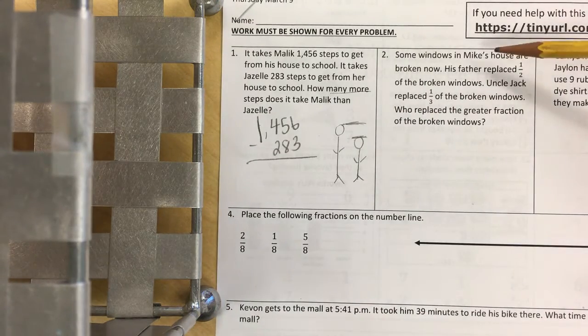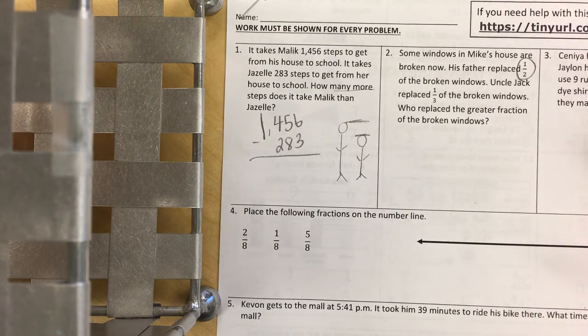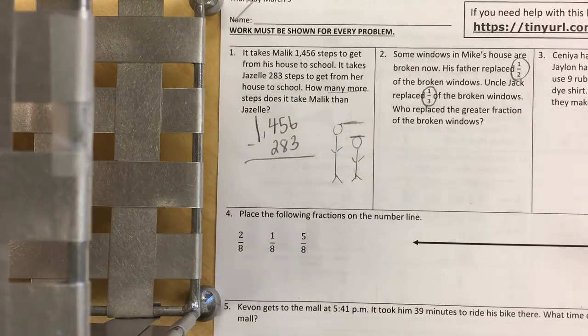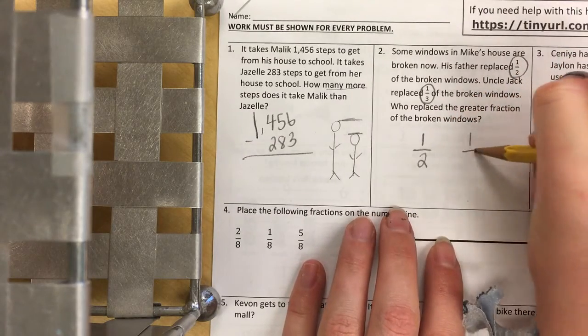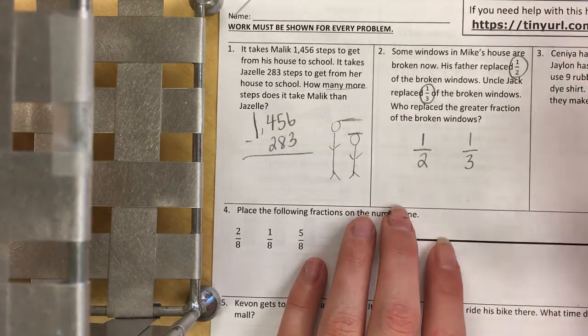Number 2, some windows in Mike's house are broken now. His father replaced 1/2 of the broken windows. His Uncle Jack replaced 1/3 of the broken windows. Who replaced the greater fraction of the broken windows? So we're going to be comparing 1/2 and 1/3.